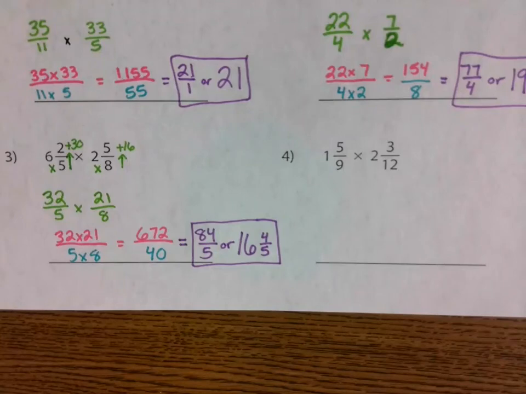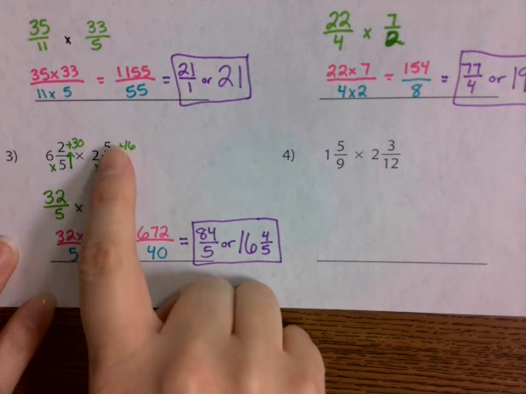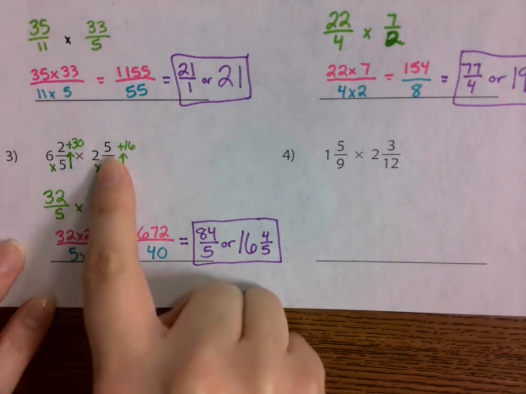We multiply 2 times 8 to get 16 and add that to the top because we're trying to convert the mixed number into an improper fraction. Because when you're multiplying, you can only multiply fractions. You cannot multiply mixed numbers.